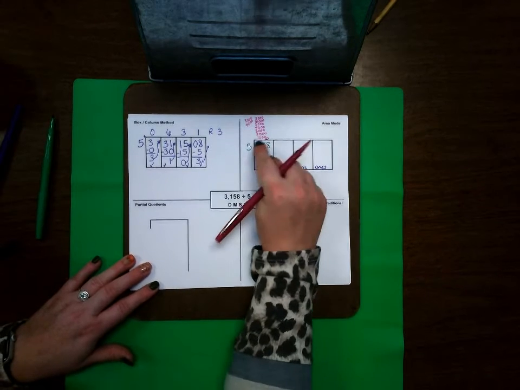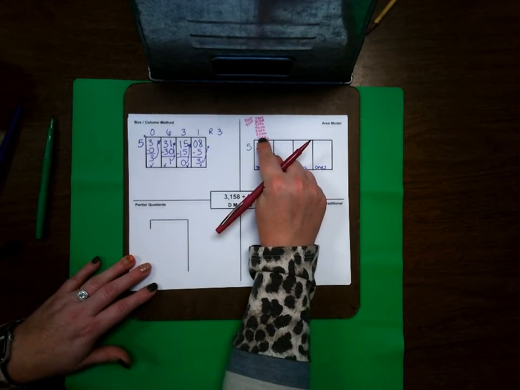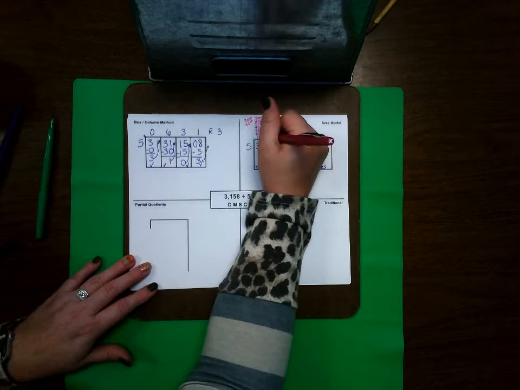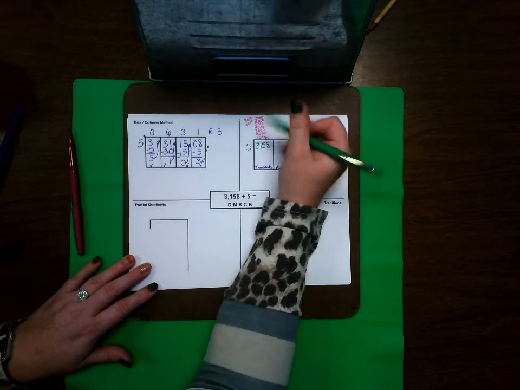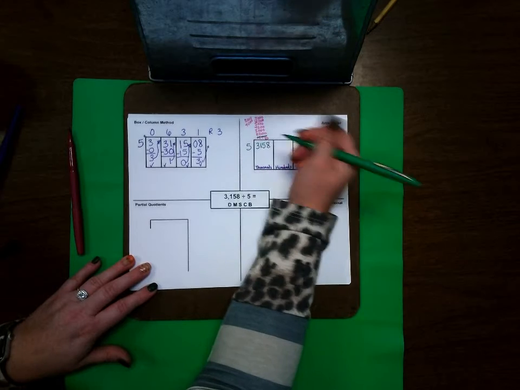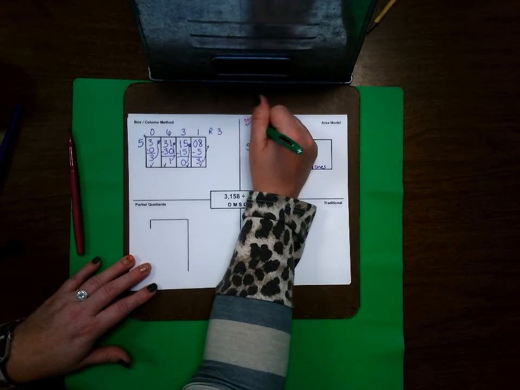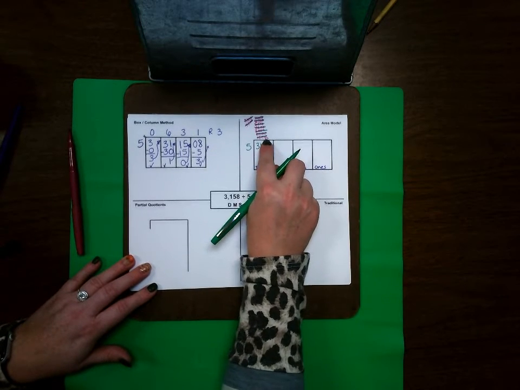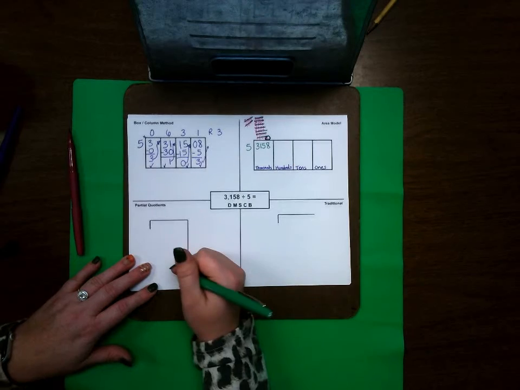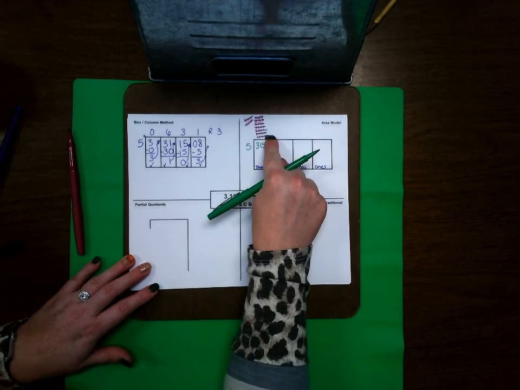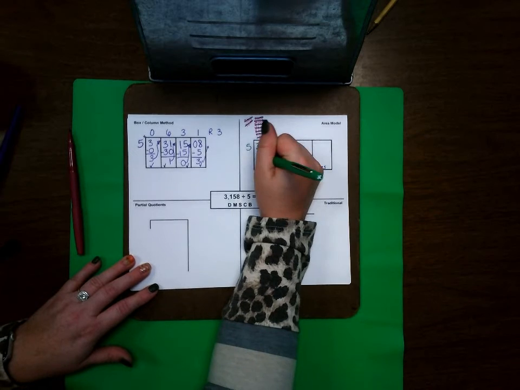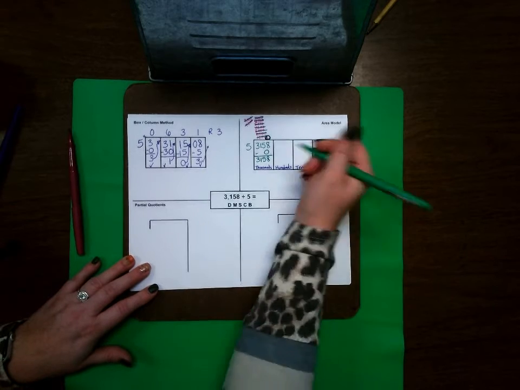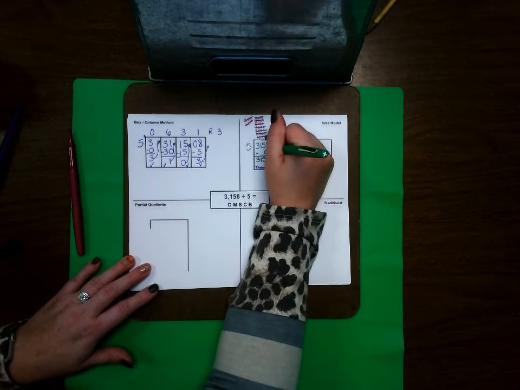So I'm going to start and say, if I do 5 times 1,000, is that smaller or bigger than this number? Well, it's bigger, so that means 1,000 cannot be it. And if 1,000 cannot be the answer, all of these cannot be the answer. So right here, my first number is going to be a 0. Now I'm going to multiply. 0 times 5 is 0. And when I subtract, I have 3,158. So I'm going to bring it up.